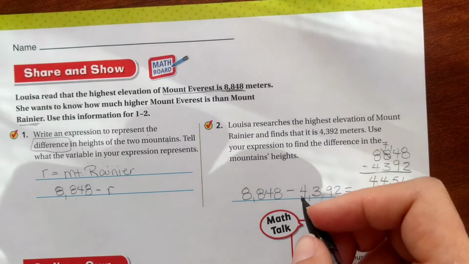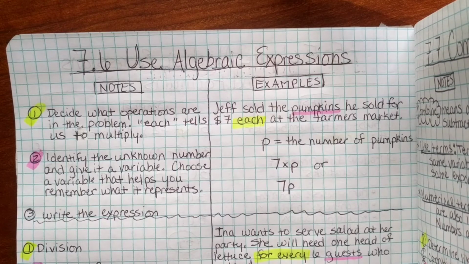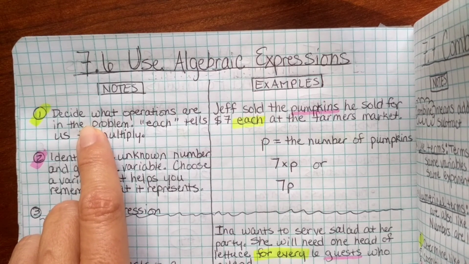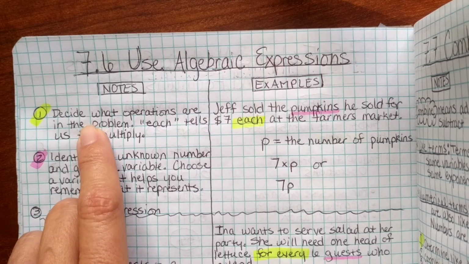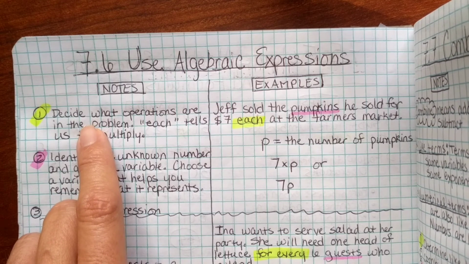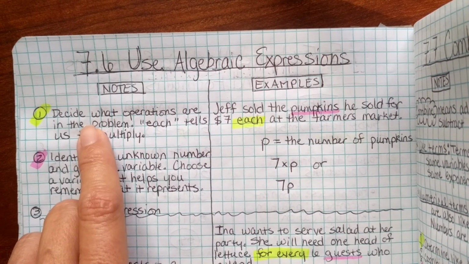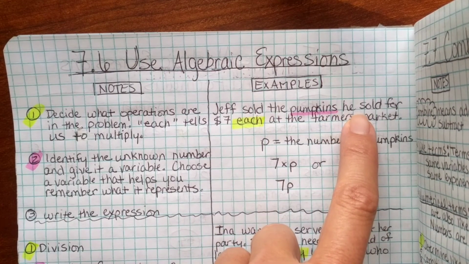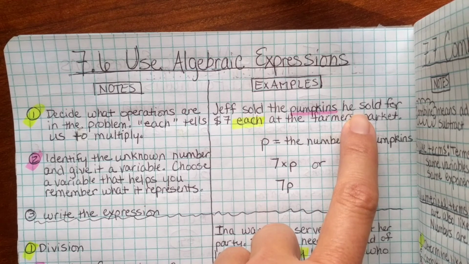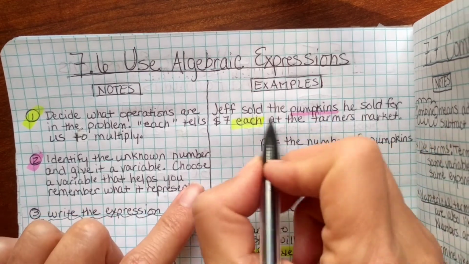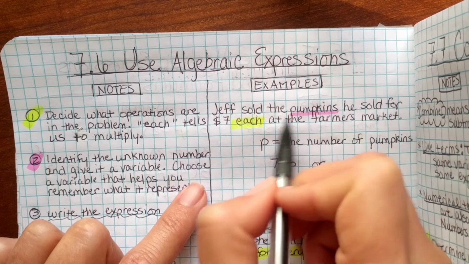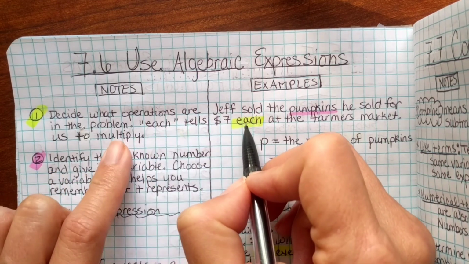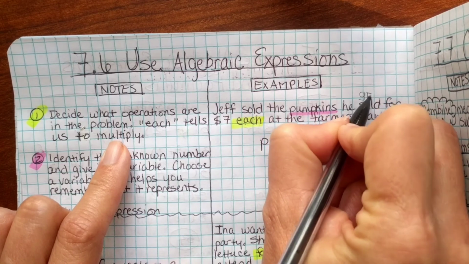All right, let's take a look at our notes. Okay, so one of the first things you do is you decide what operations are in the problem, like we did with the difference of Mount Rainier and Mount Everest. Difference would imply subtraction, and here in this problem, Jeff sold the pumpkins. I should rewrite that as grew. Grew for $7 each at the farmer's market. Each implies that we're going to be multiplying. I'm going to change this to grew.